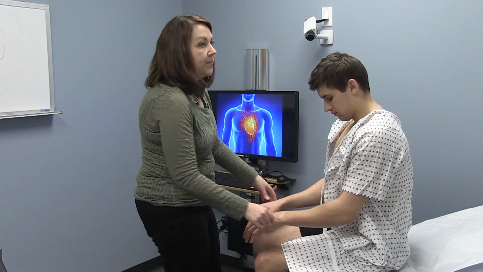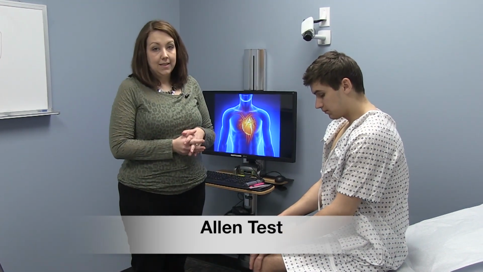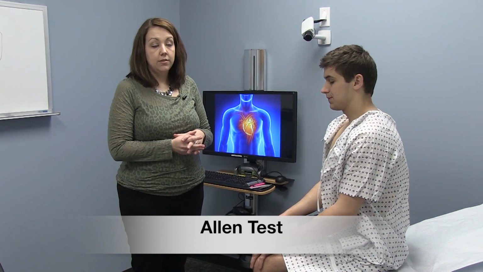All right. The next test is called the Allen test. This is a test that we would do before obtaining an arterial blood draw. The purpose of this is to check the collateral circulation in the hand and make sure that they do have full collateral circulation before we go and remove some arterial blood.